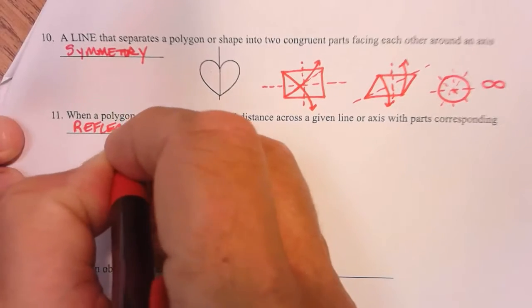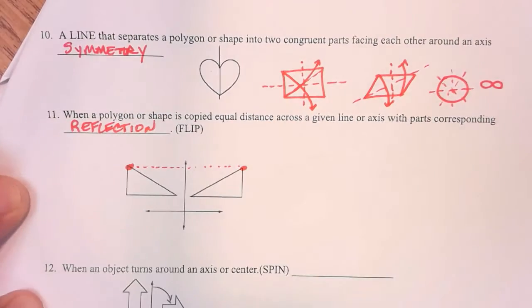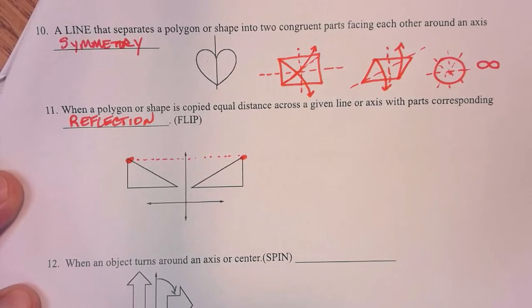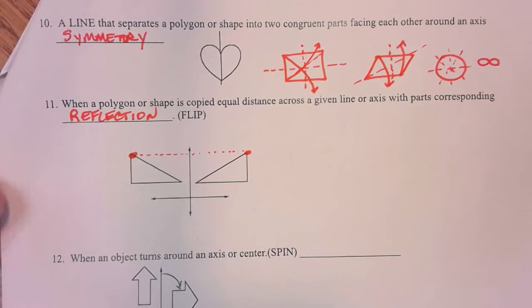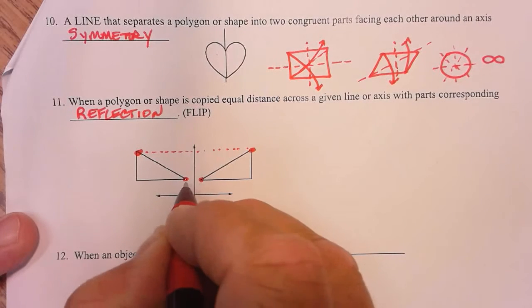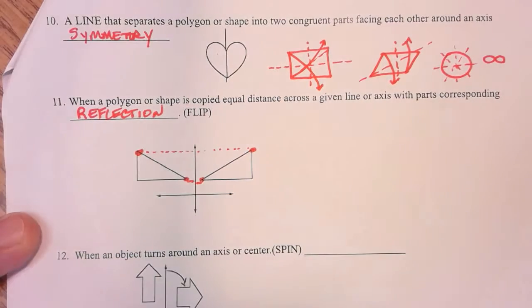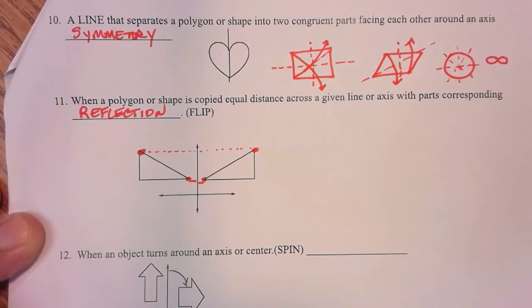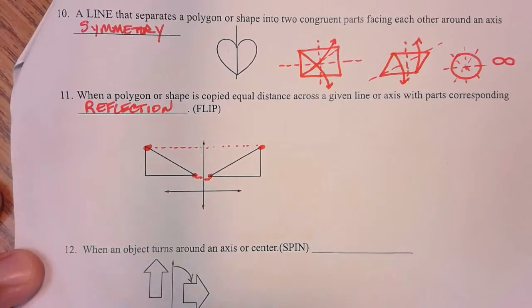So if a shape or polygon has been reflected across an axis, it's like a flip. It's like you looking in the mirror. You can see your image across an axis. That axis is the mirror. And so you can see that the point of this triangle and the point of this triangle are the same distance away from that y-axis. So you'll be able to work on that in one of your IXLs here in a few days.